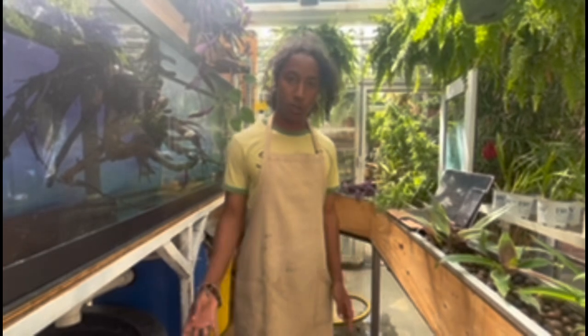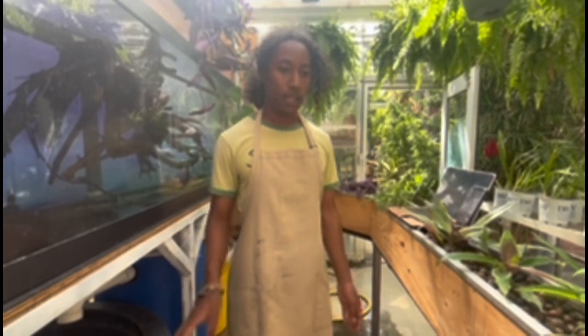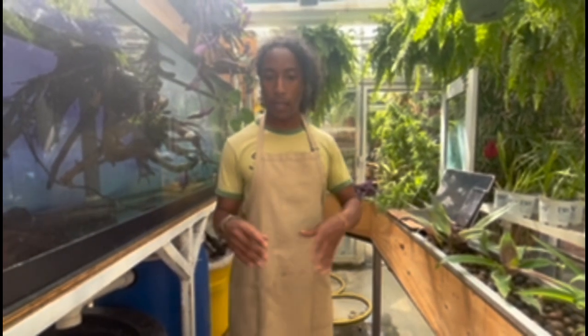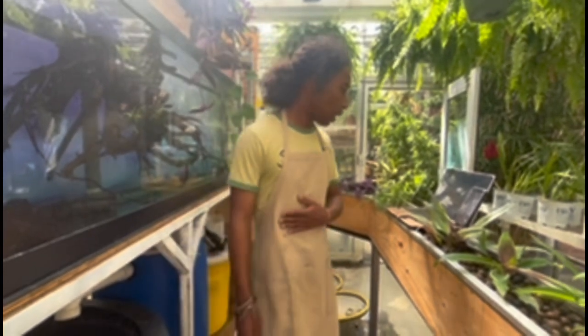Additionally, we used oak leaves to add tannins. That was just a good aspect of water quality. However, you want to make sure that those oak leaves don't decompose and spread everywhere in the system, so maybe putting them in a mesh bag.